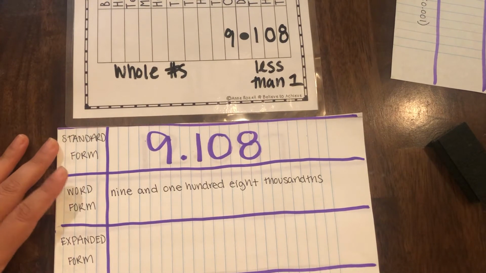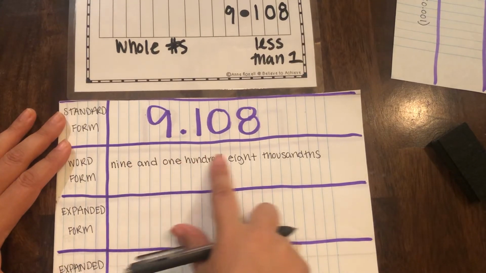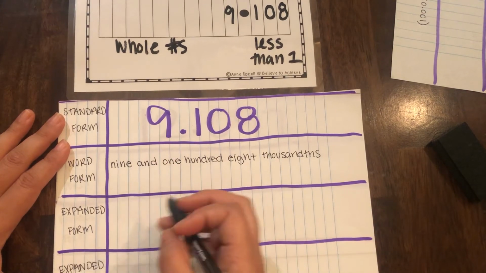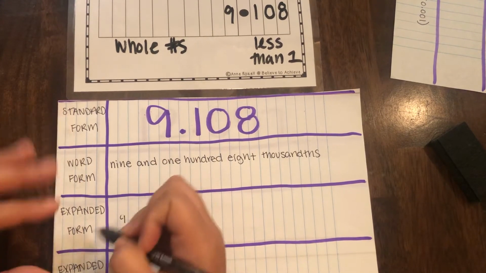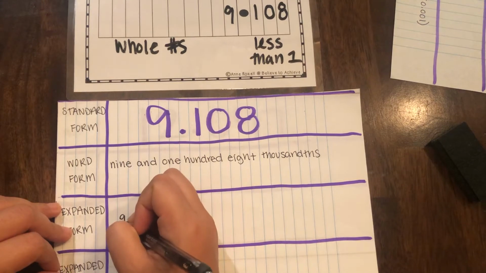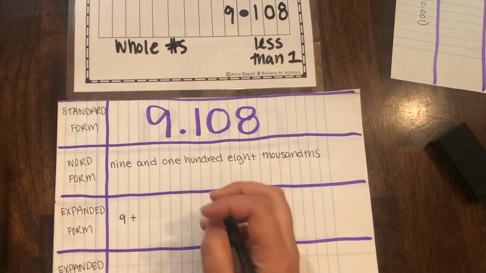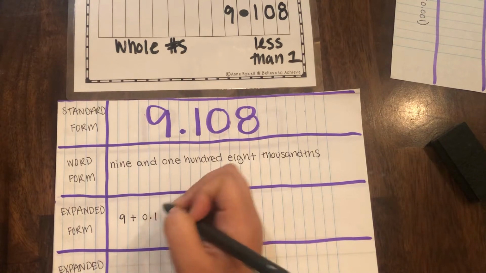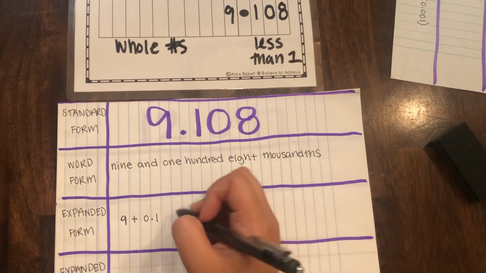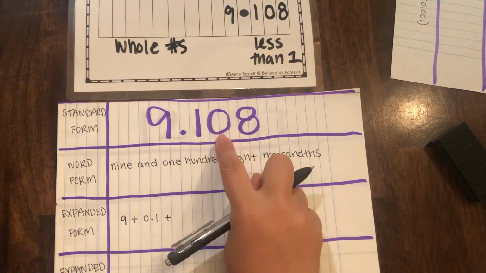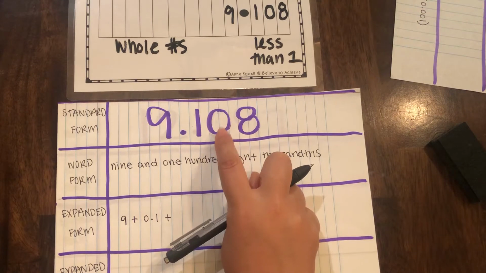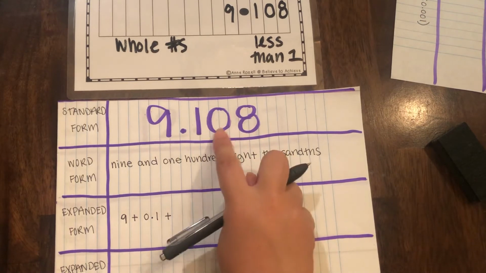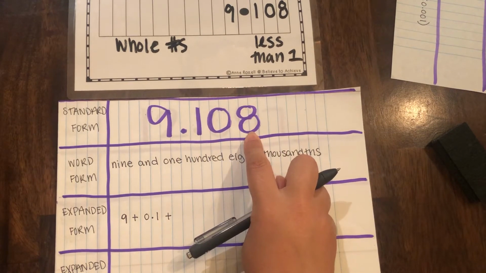Okay, so now we're going to go ahead and take this number and separate it by place value. So 9 is a whole number, so we're going to have 9 plus 0 and 1 tenth, plus, I don't have a value in the hundredths place, so I'm going to skip that and move over to the thousandths place.